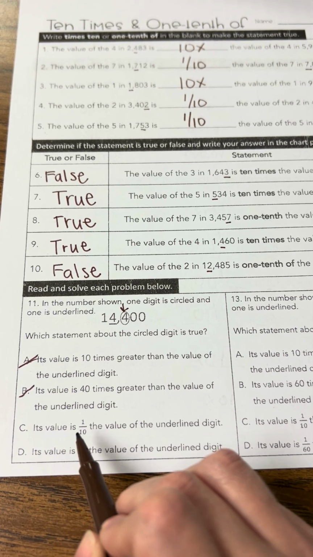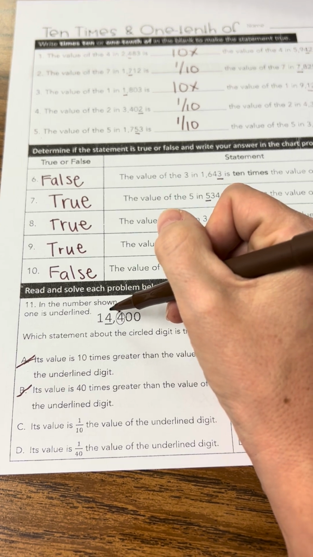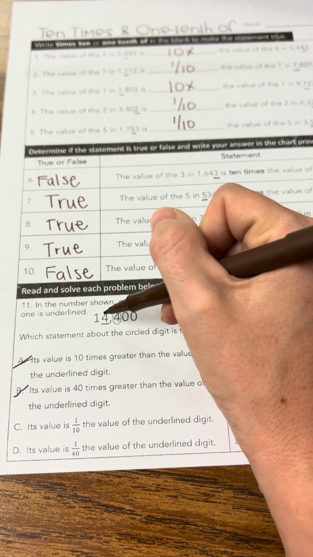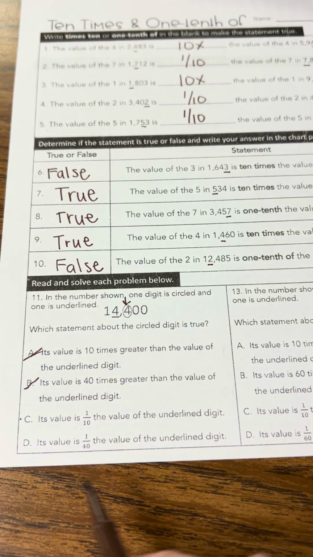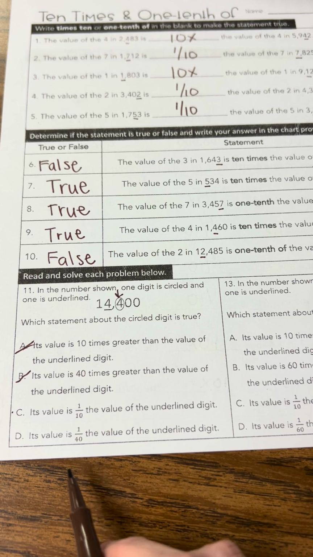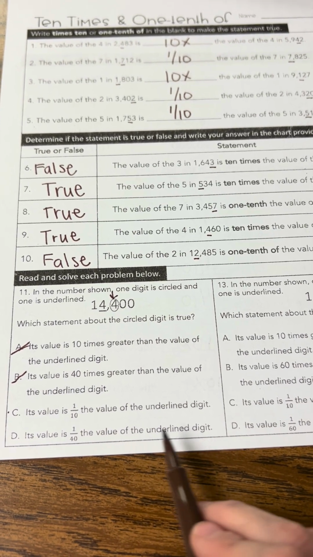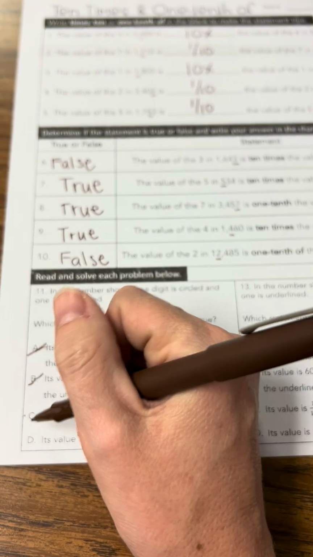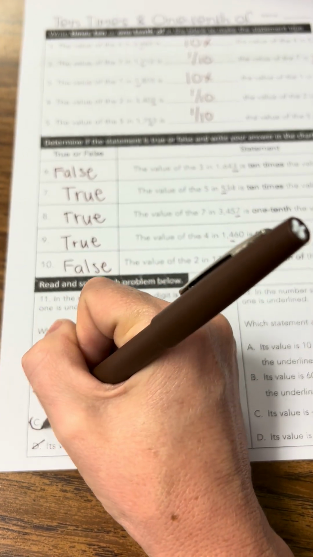C says its value is 1/10 the value of the underlined digit. So is it 1/10? It's smaller and it only makes one hop. So yes, that's probably our answer. But let's go check D before we decide. Its value is 1/40th the value of the underlined digit. Well, no, we haven't even talked about something being 1/40th or any of that. So that's just there to trick us. So our answer is definitely C.